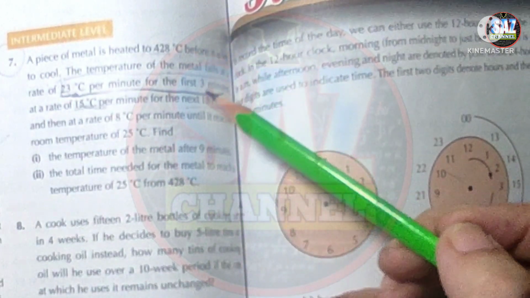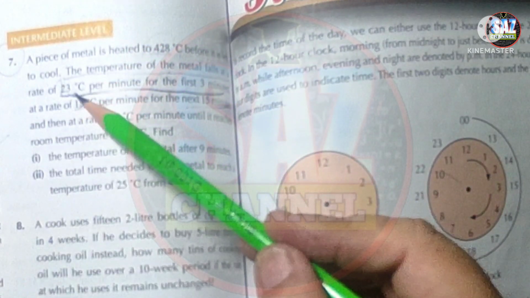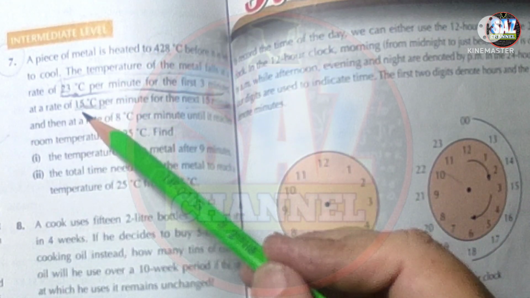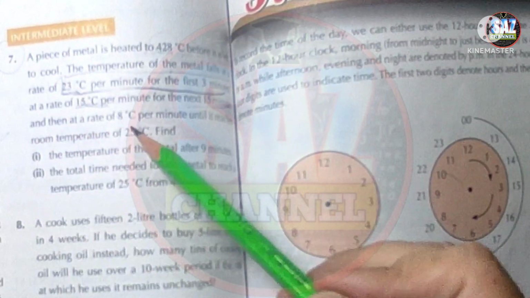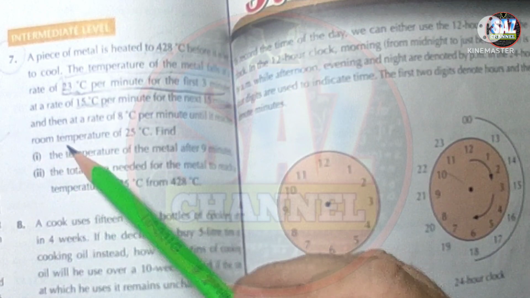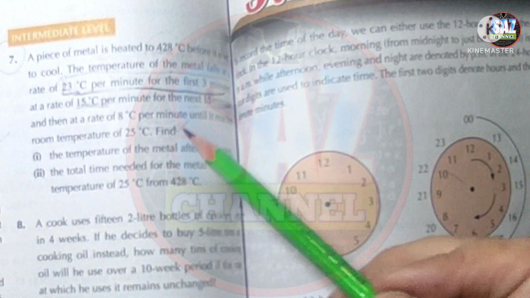For the first 3 minutes the temperature is going down at 23 degrees centigrade per minute, and for the next 15 minutes the rate is 15 degrees centigrade per minute, and then at the rate of 8 degrees centigrade per minute until it reaches the room temperature of 25 degrees centigrade.